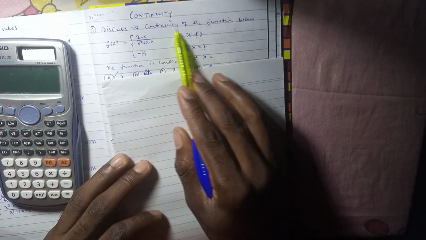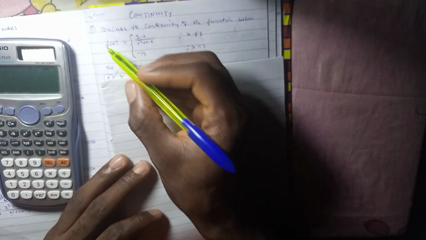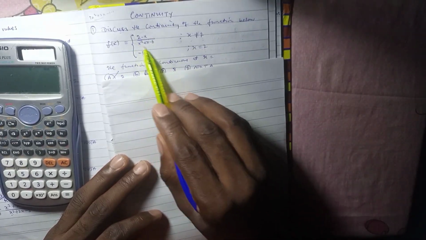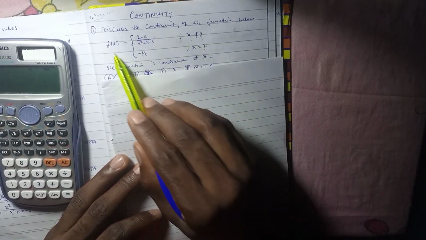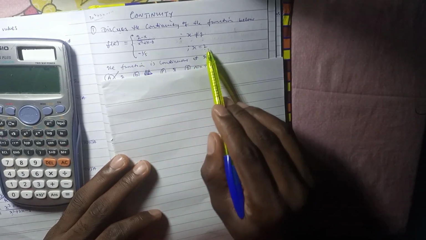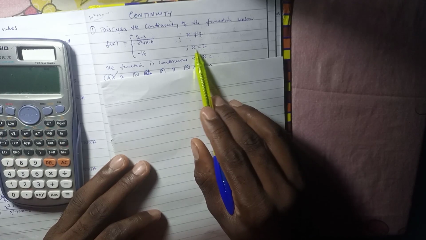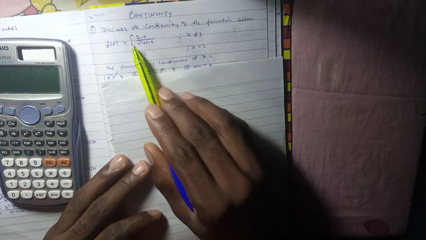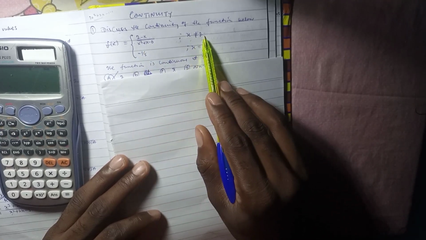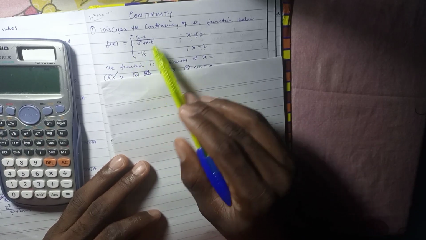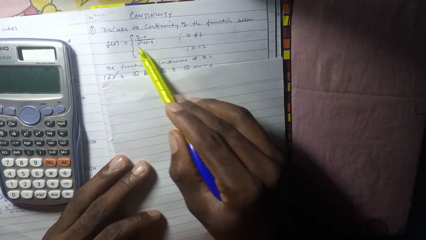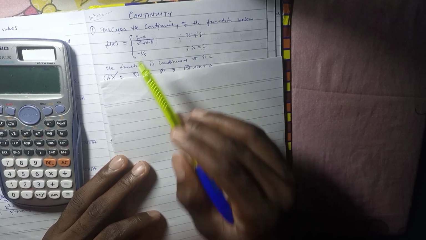They say discuss the continuity of the function below. So the function is f of x. Now this f of x is this at this condition, and this f of x is also this at this condition. So as you can see, f of x is minus 1 over 5 at x equal to 2. And they say that f of x is this at x not equal to 2. So for this function to be continuous, I will force this one to take that 2 they said it should not take.